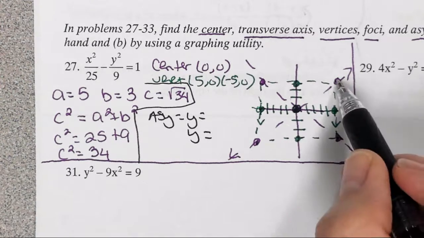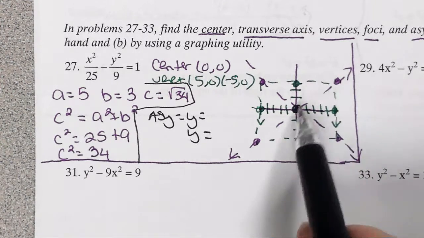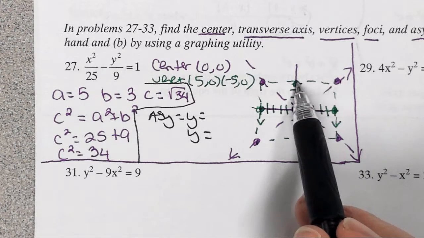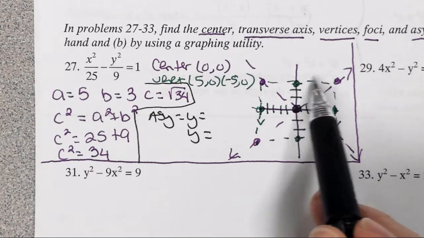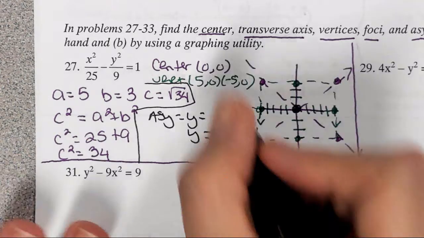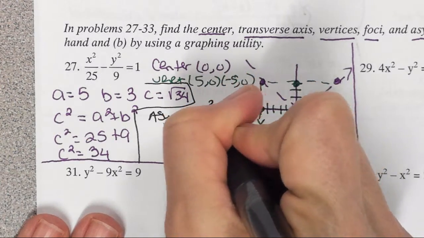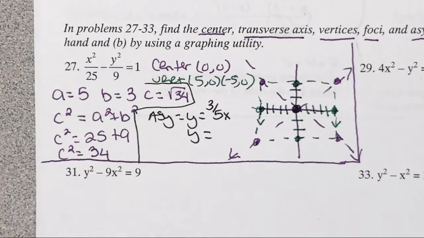But do I have a slope to get to this line? What was my rise? How much did I go up? 1, 2, 3. How much did I go to the right? 5. So my slope is 3 over 5. And because I went through 0, 0, do I need anything else? No. That's your equation.